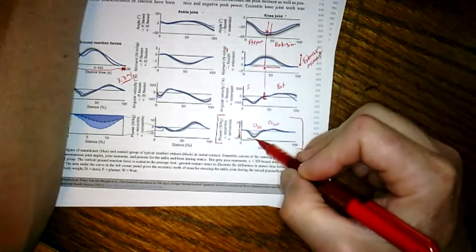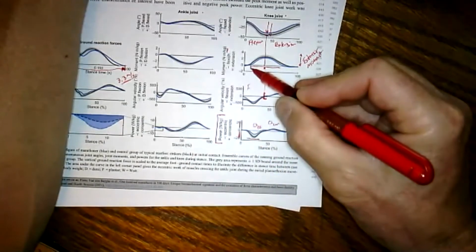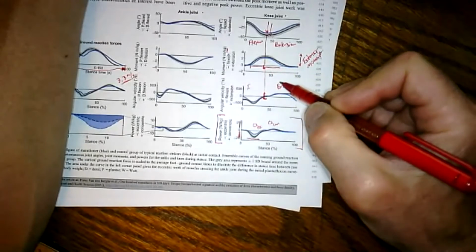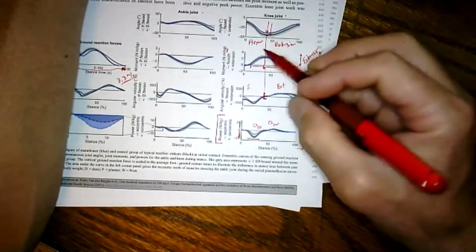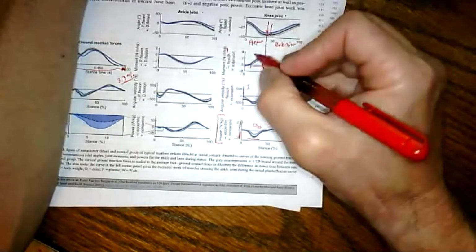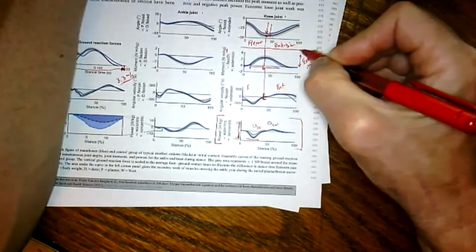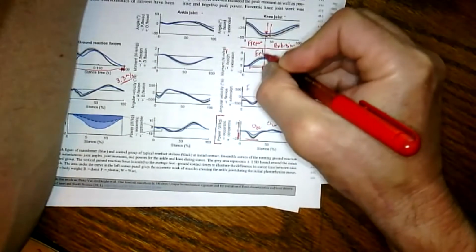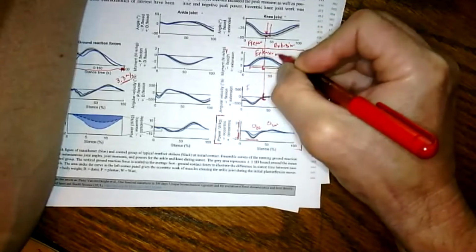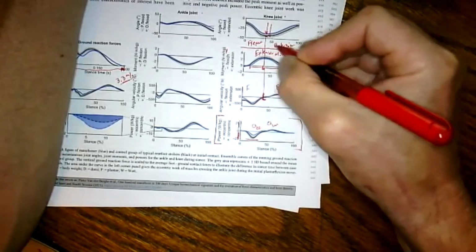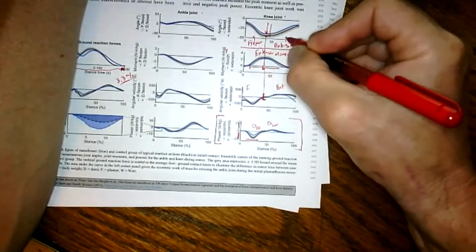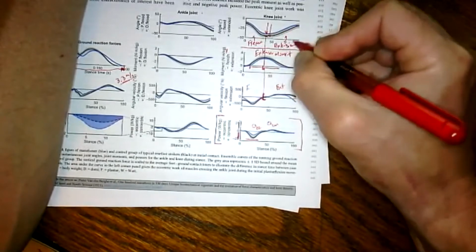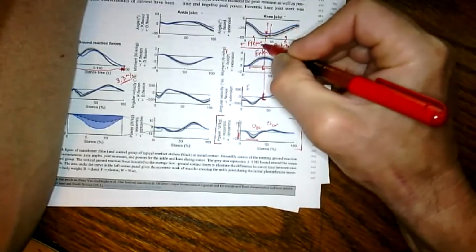It's because this region is all flexor moment. Oh, sorry, extensor. Sorry. This is all extensor moment. Those terms we're referring to up here. Well, actually, this phase is all flexion and extension.